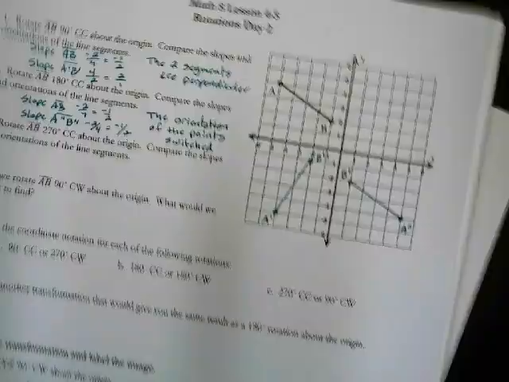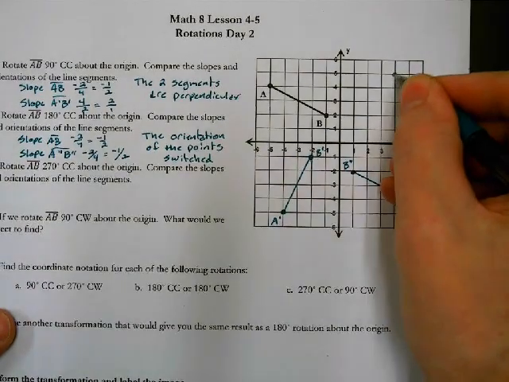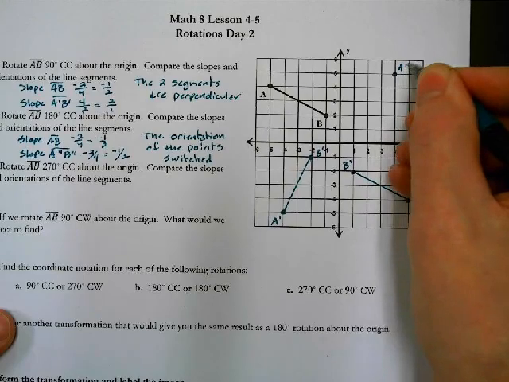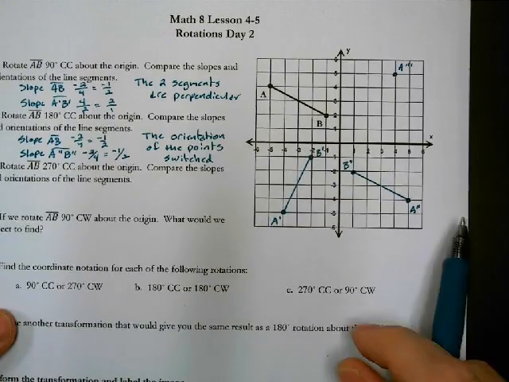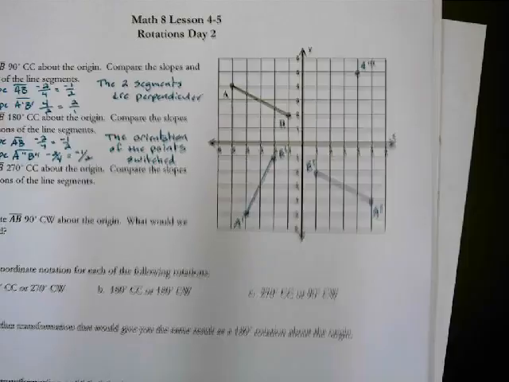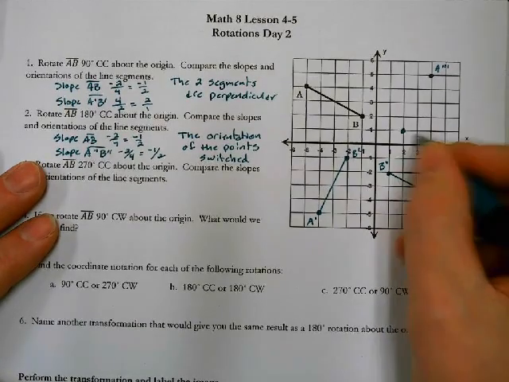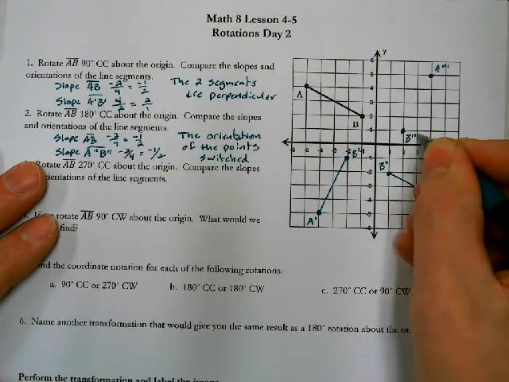All these papers are all messed up now. So 4, 5. Here's my A triple prime. B, if we spin it, 90, 180, 270. B is now at 2, 1. Right? So B is now at 2, 1. B triple prime.